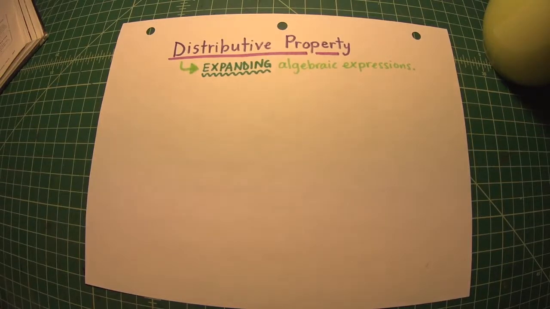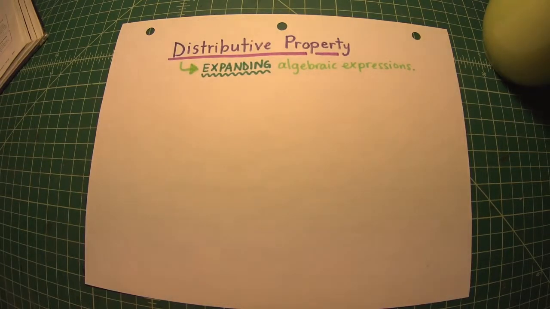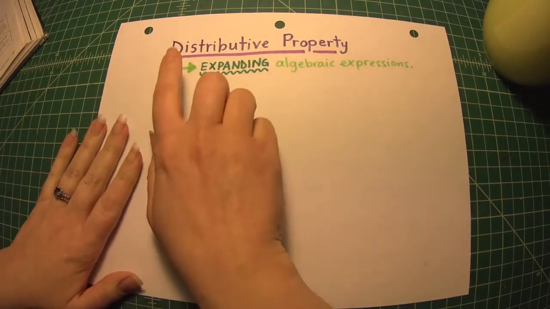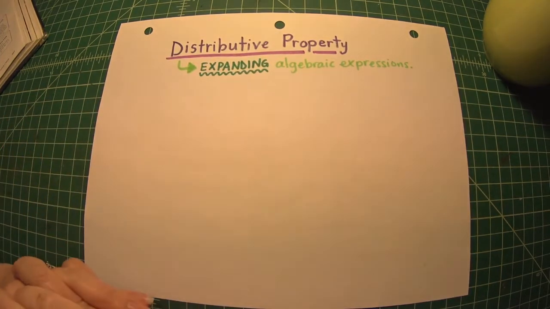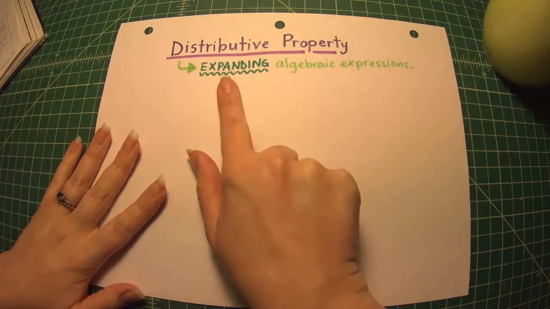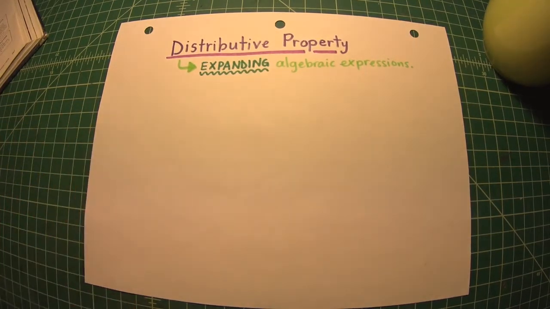In this video, I'm going to be showing you how to multiply a polynomial by a monomial algebraically. And in order to do so, we will be using the distributive property. The distributive property allows you to expand algebraic expressions. So let me show you how that works.